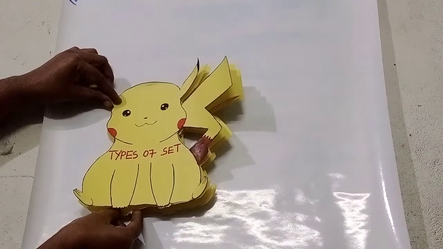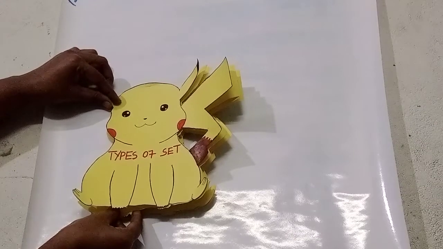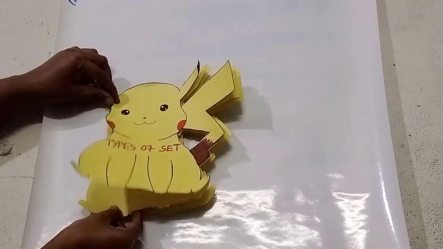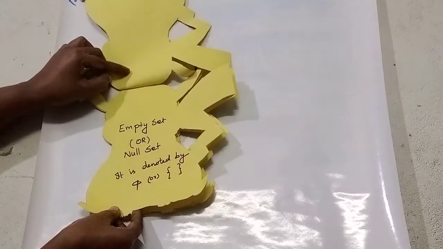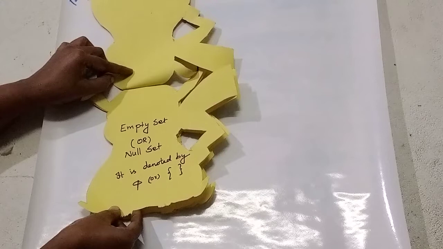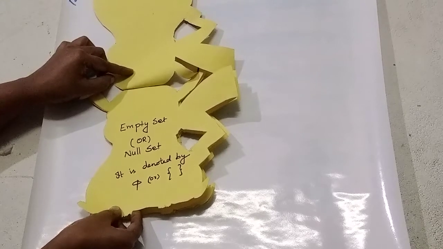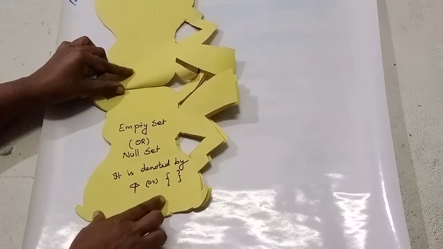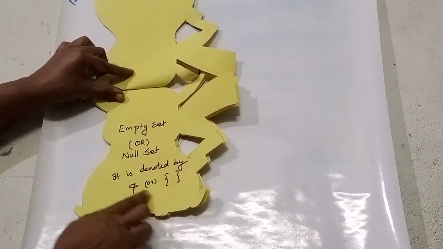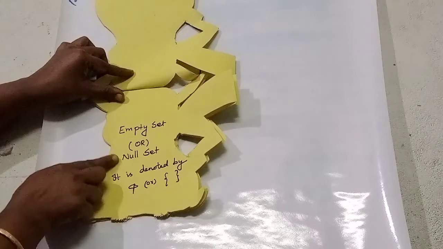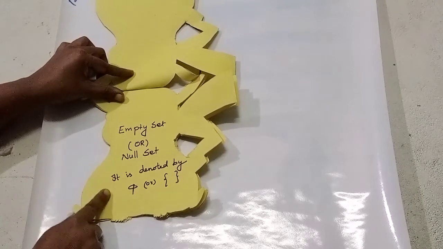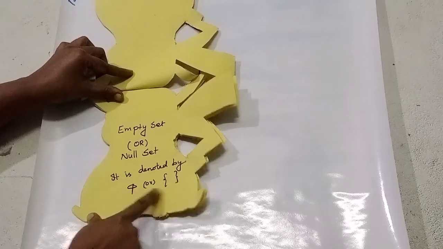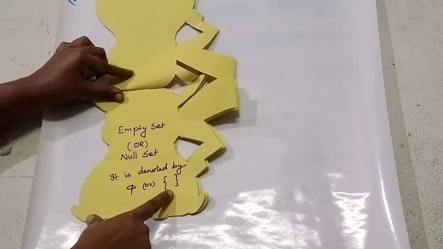Next, we are going to recall the types of set. What are the types of set we have? Empty set or null set. It is denoted by the symbol pi or the empty set symbol.